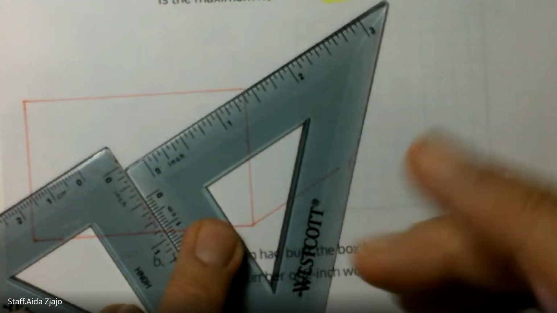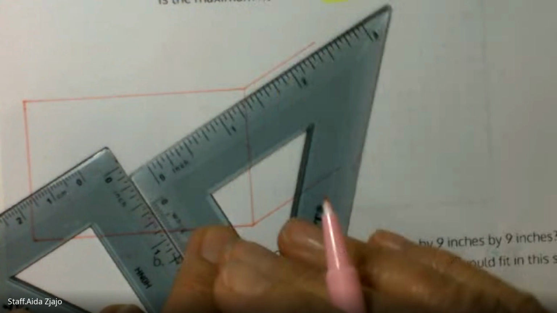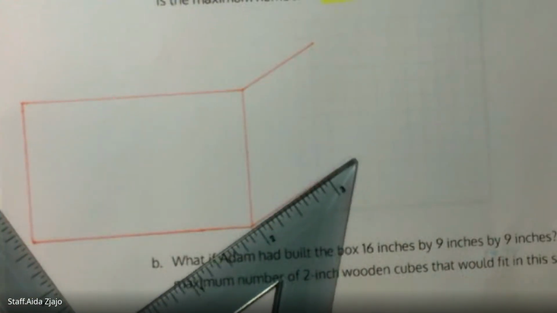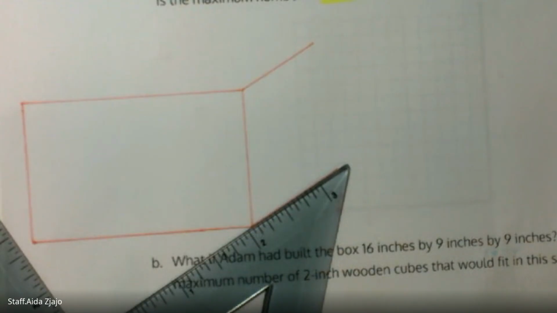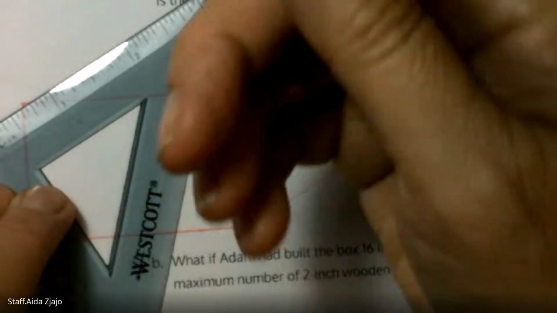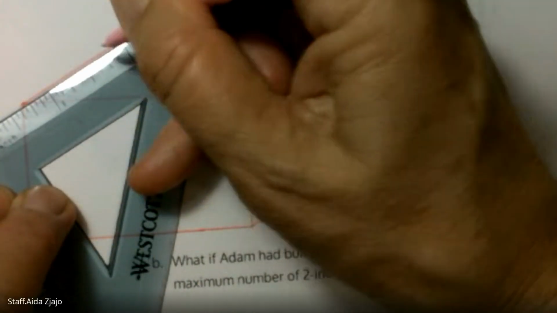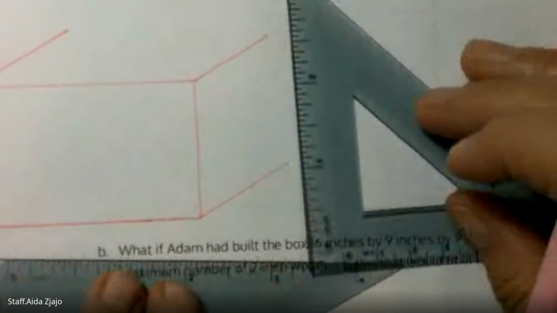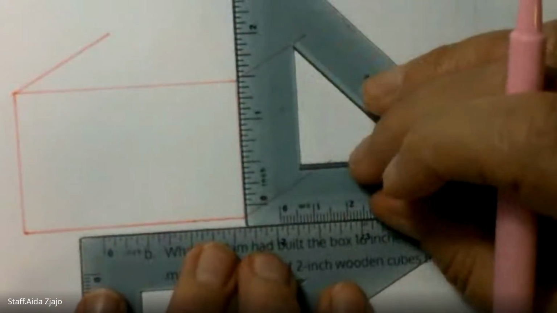These are parallel lines, so those are also going to be the same. Then I can close my lines.